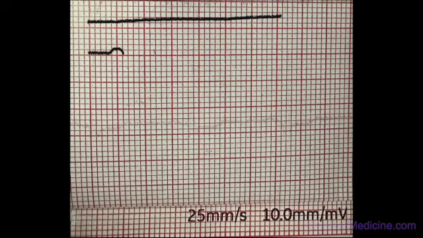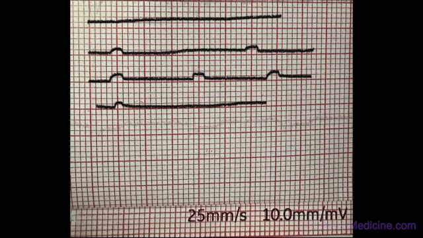The SA node can function normally, for example, with a heart rate of 60 per minute, or it can discharge the impulses up to 100 beats per minute, which is also normal sinus rhythm, or it can discharge the impulses very slowly or slower than 60, which is called sinus bradycardia, or it can discharge the beats a little faster at 150 beats per minute.